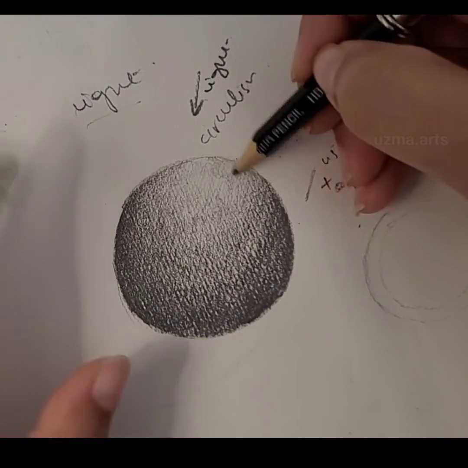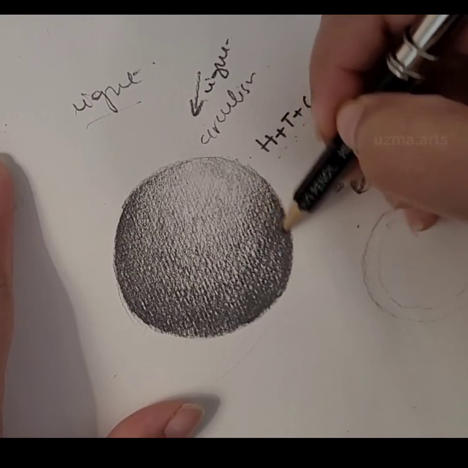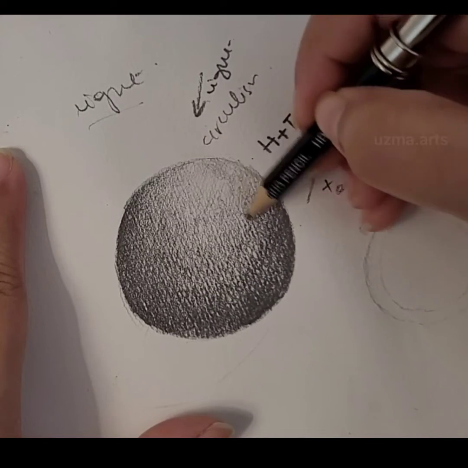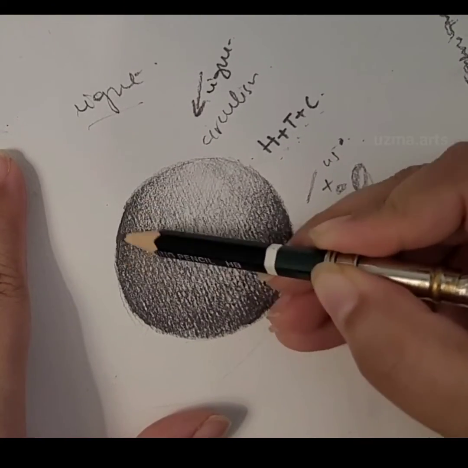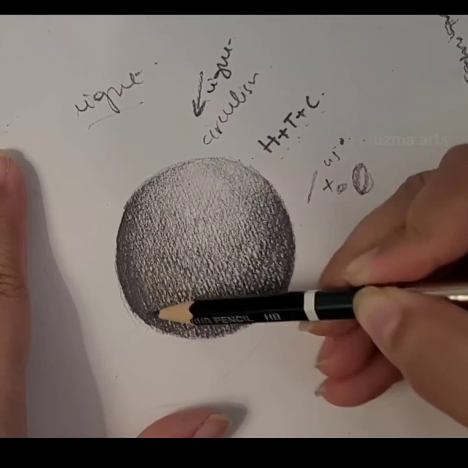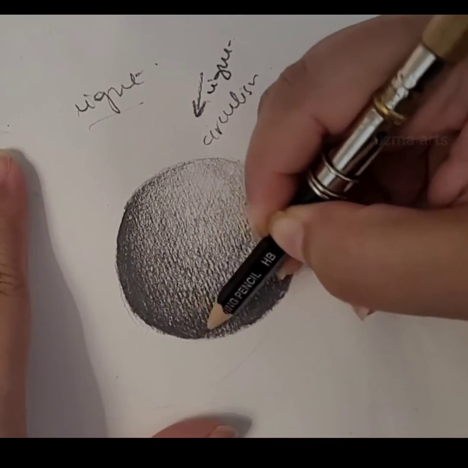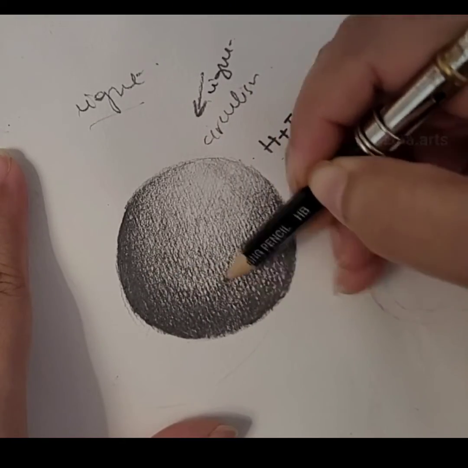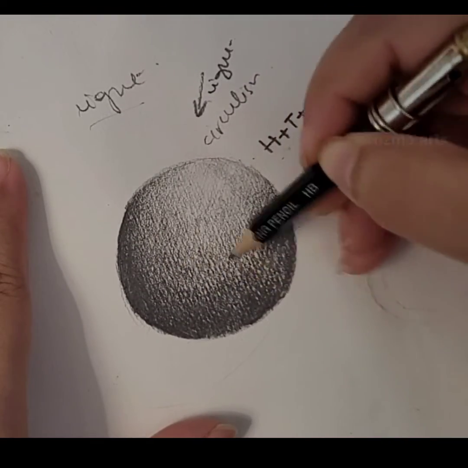Use very small strokes. See, here I am using hatching, but adding circularism in it as well. Here I am using hatching again and just mixing it with the circularism and blending it.